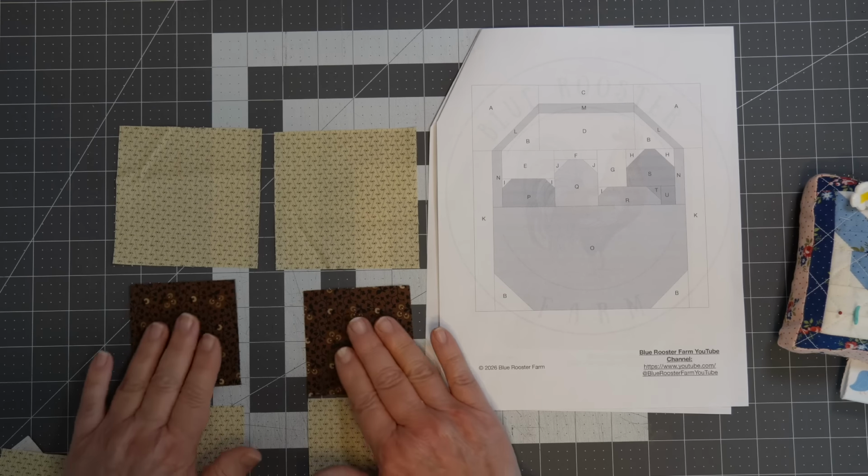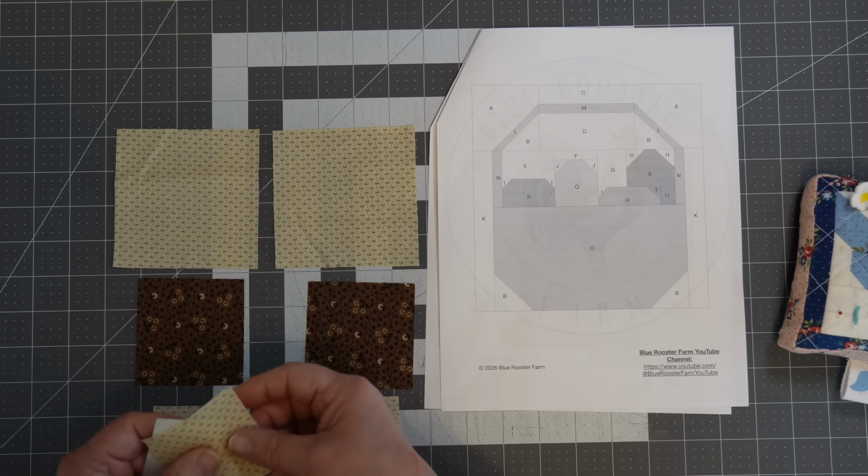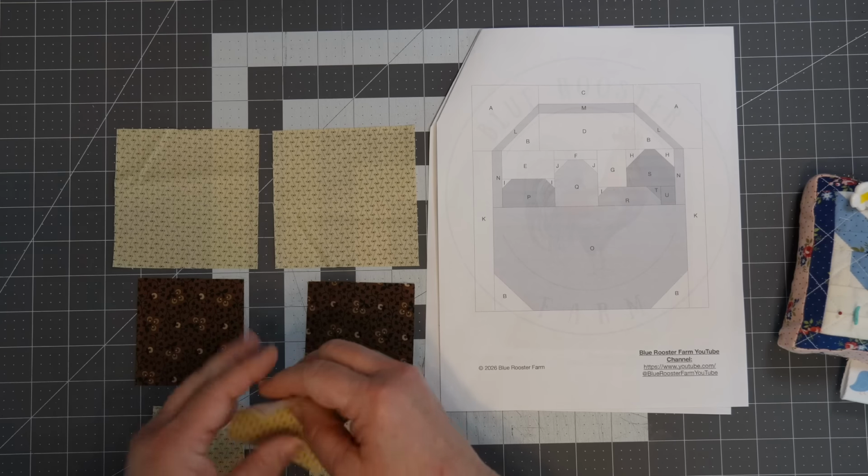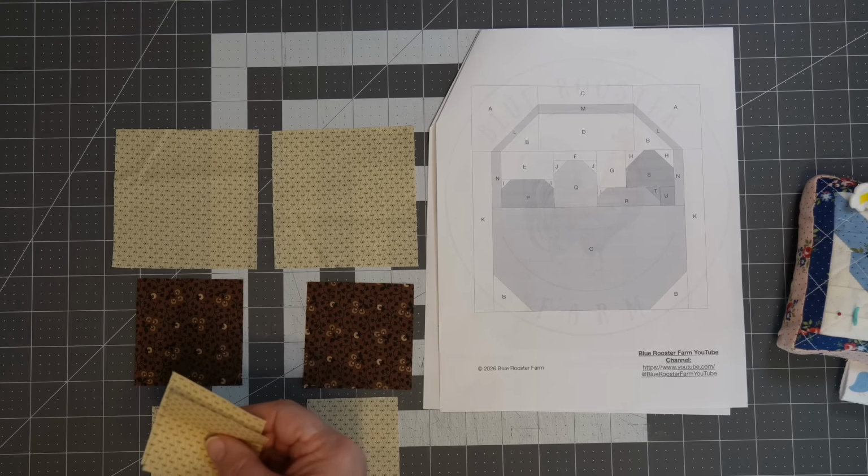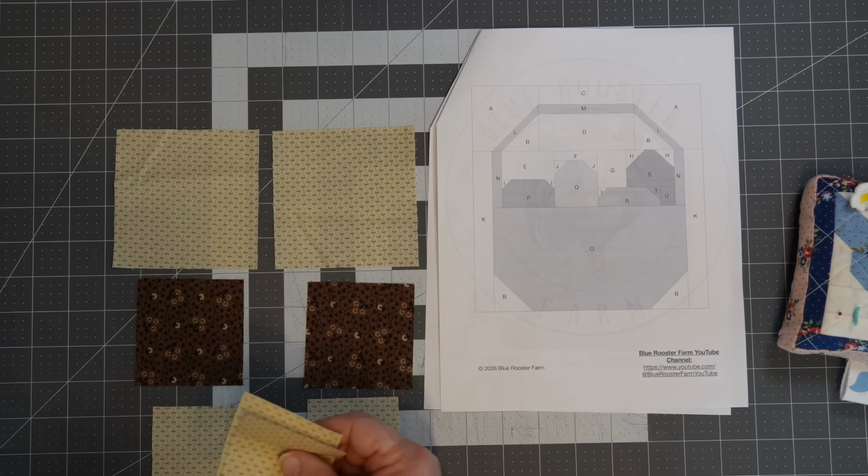So let's see, we've got 2 B's, an L, and 2 A's, and then I'm going to have 2 B's that I'm going to save for later. So let me get those back on this clip.